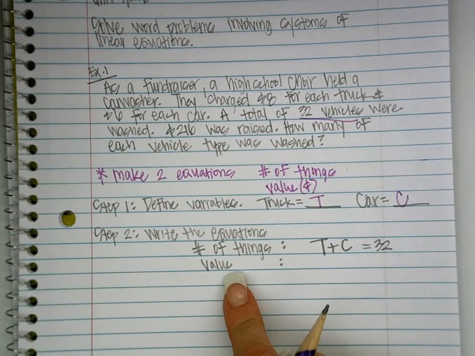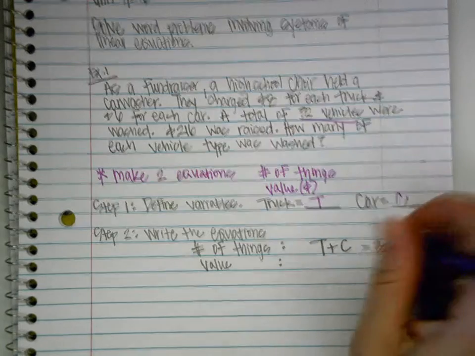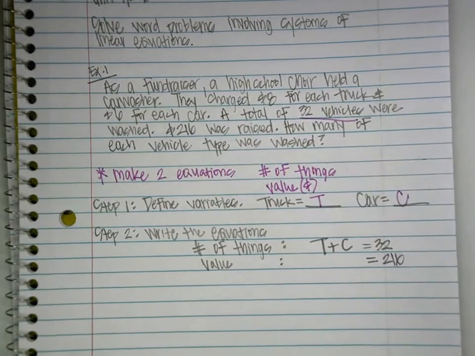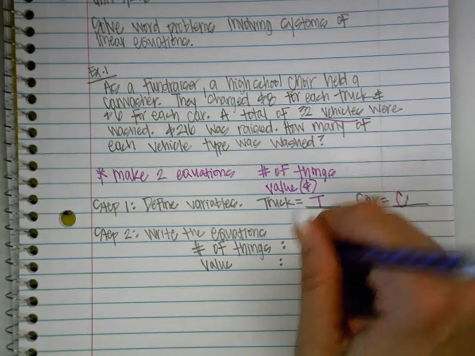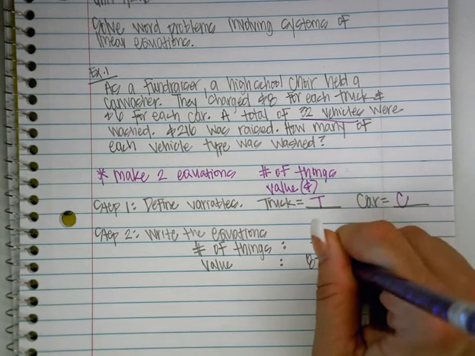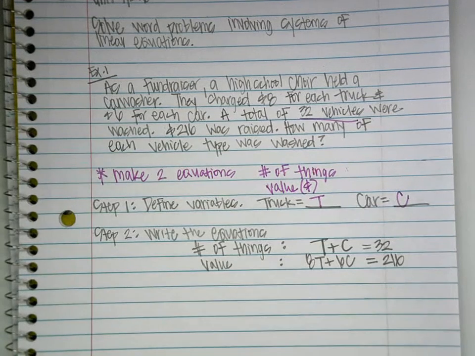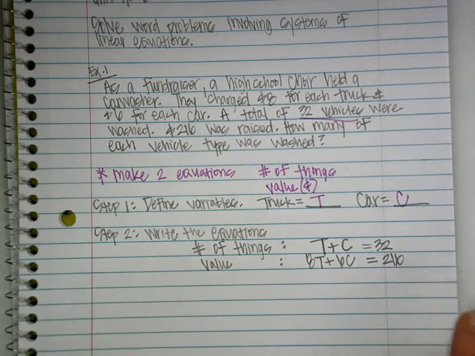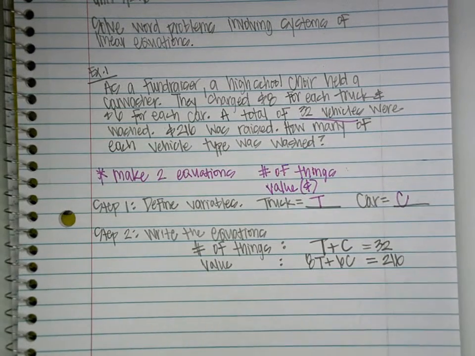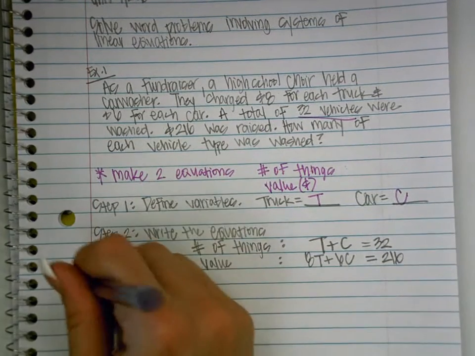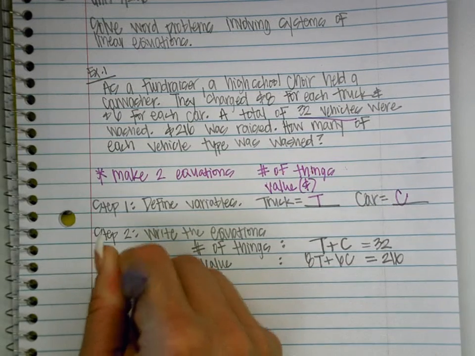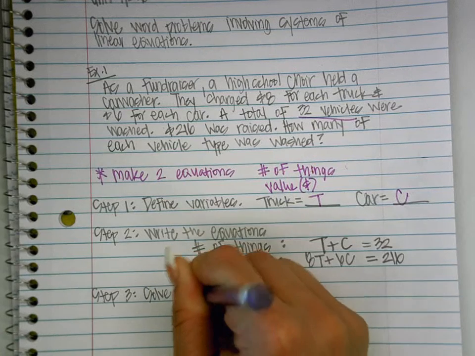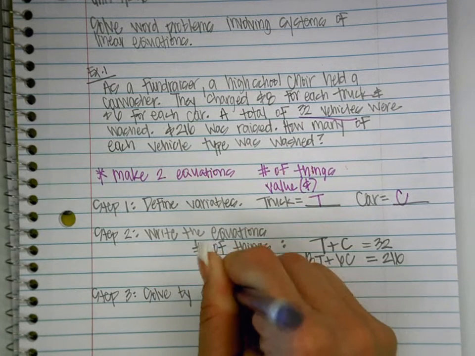Then you also have to do a value equation. So what is your total for how much money they made? 216. Okay. How much was each truck? $8. So 8T plus 6C, $6 for cars, equals 216. The hardest part about these is writing the equations. Okay, once you have the equations written, this is just a normal systems of equations. Okay, so step 3 is to solve by substitution or addition method.